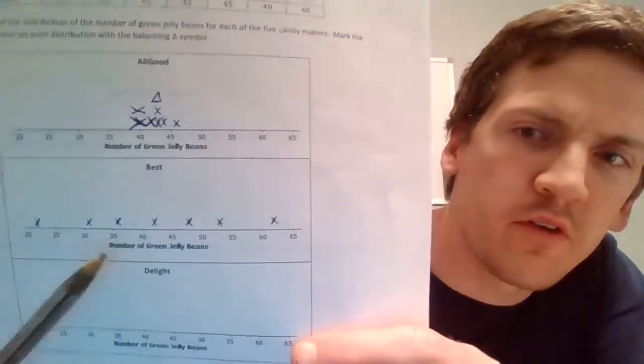Then the next one will be 53, which would be between 50 and 55, maybe just a hair closer to 55, if you're estimating. And then the last one is 62, which should go pretty close to the middle between 60 and 65, but a little bit closer to the 60. So here's my dot plot for best.